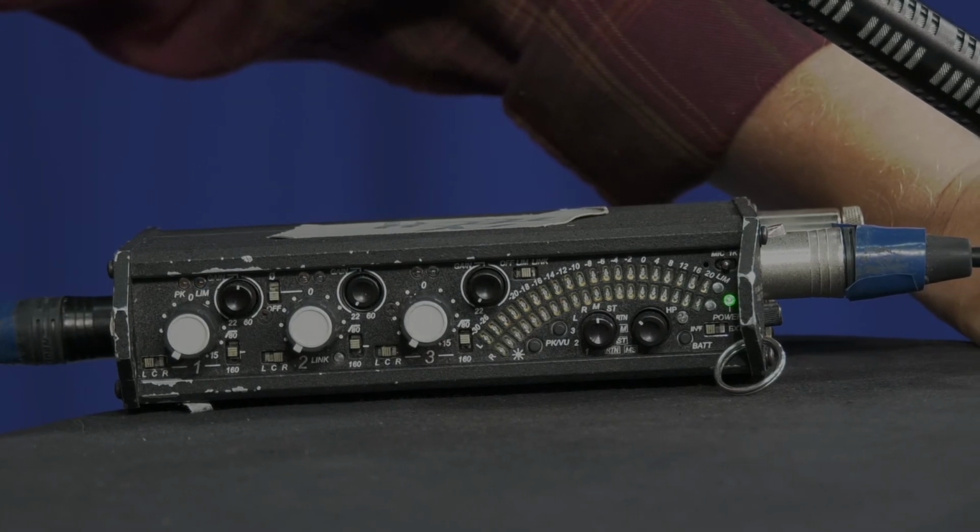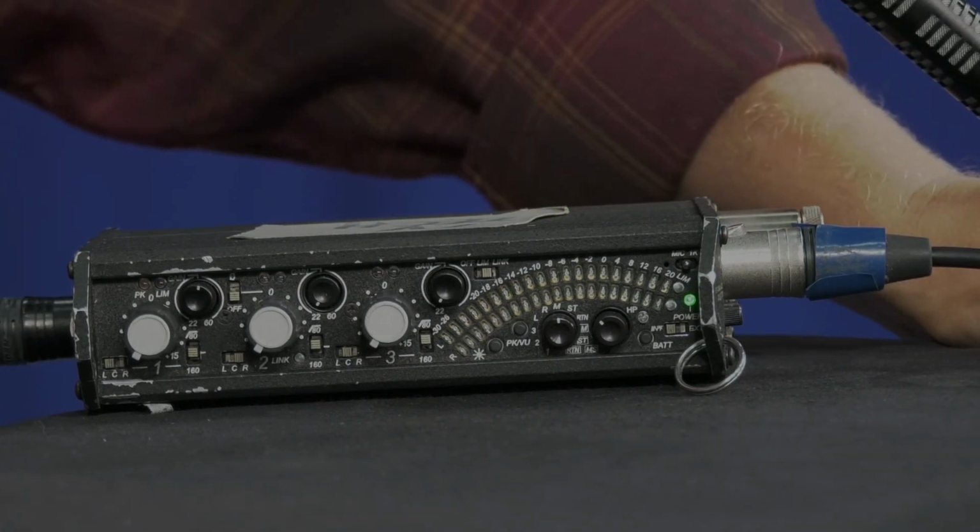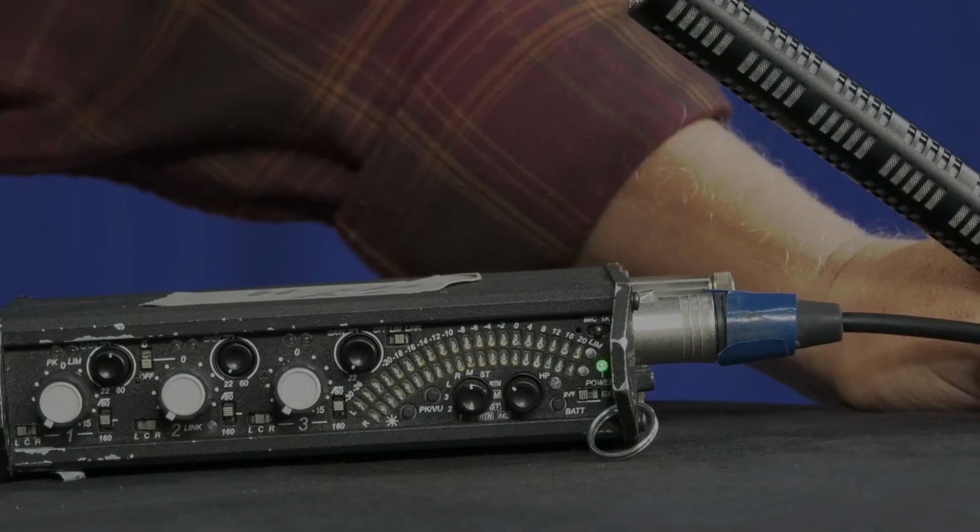Hello, testing 1, 2, 3, check 1, 2. That's pretty good. I've got it at pretty much the loudest performance I'm going to give. This close to the mic, it's going to peak there. Probably in reality, the mic will be a little farther away from the talent, so that'll probably work.